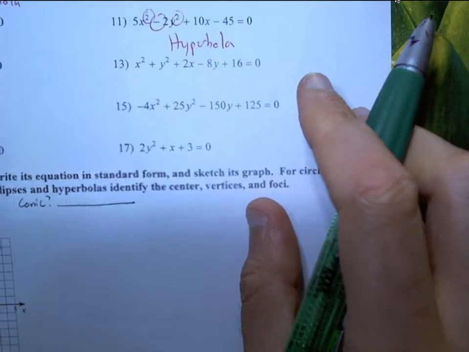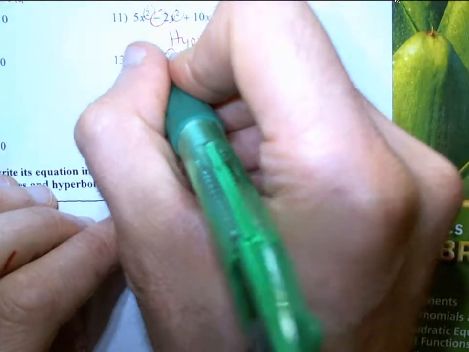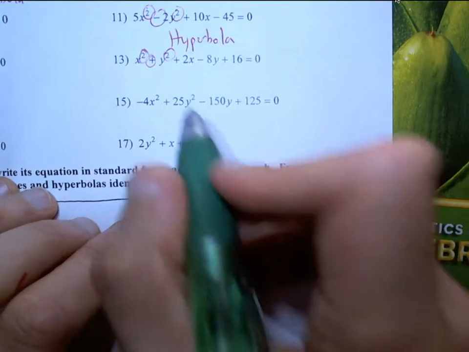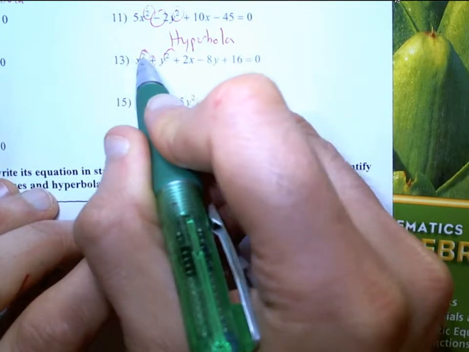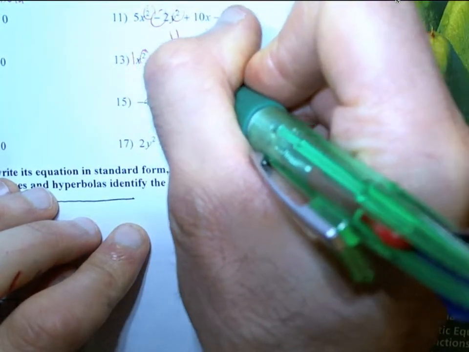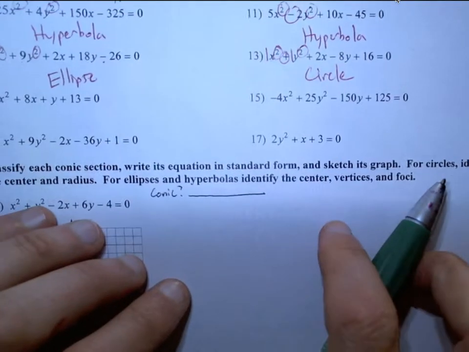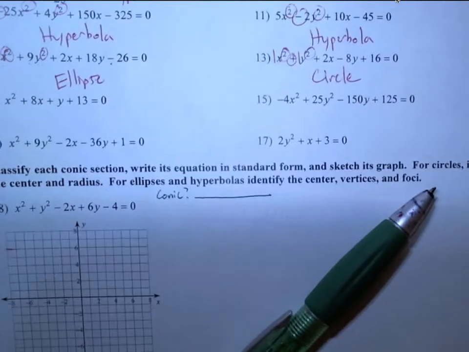Okay, number 13. It's not a parabola. It's not a hyperbola. Question, ladies and gentlemen, is it a circle or an ellipse? You've got a 1 and a 1. It's the same coefficient. It is a circle. All right. Go ahead and do the last 4, please.